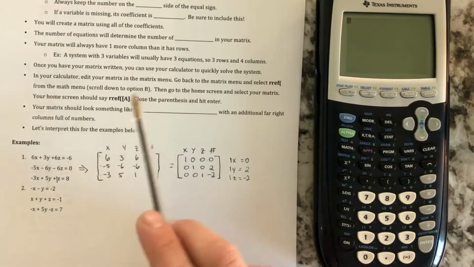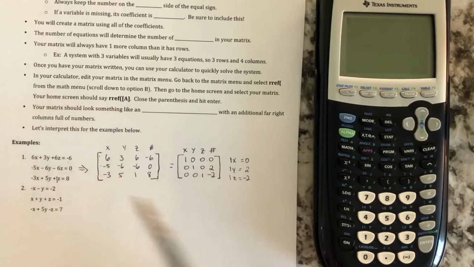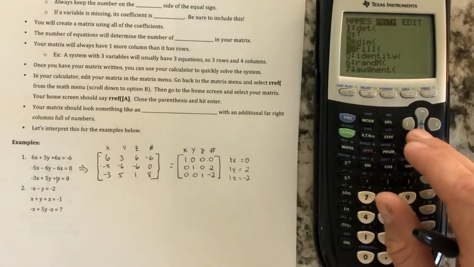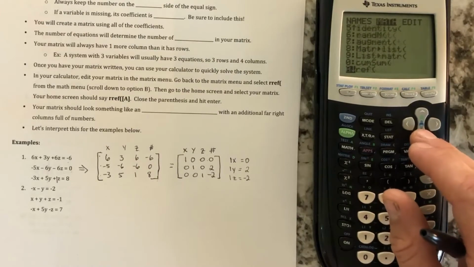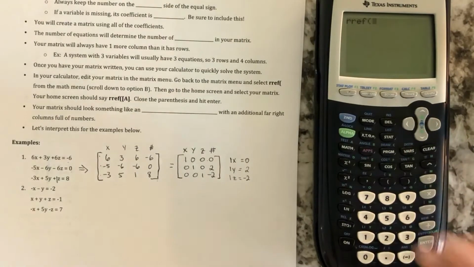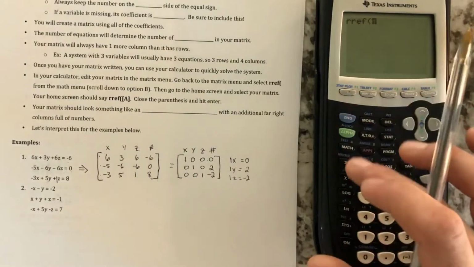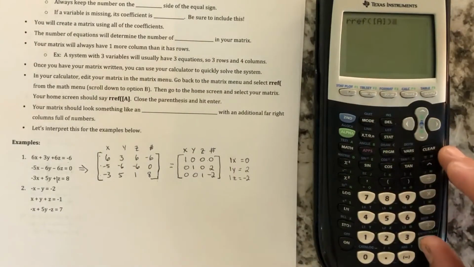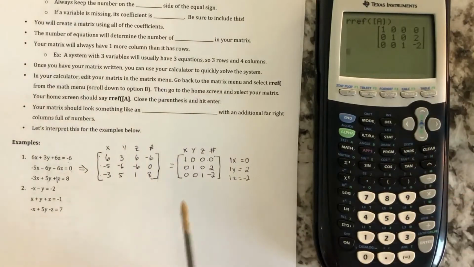And to get this matrix, we're going to use the RREF from the matrix menu. Now there is an REF, but we're not going to use it. We're going to go to the RREF, which stands for Reduced Row Echelon Form. We'll pull it up on the home screen. We'll snag matrix A. We'll close our parentheses and hit enter. And this is the matrix that we get in reduced row echelon form.